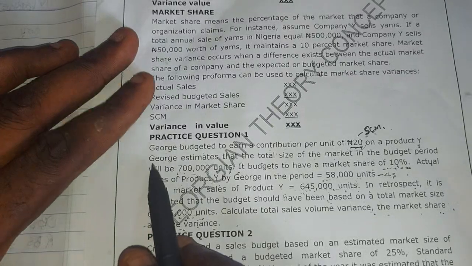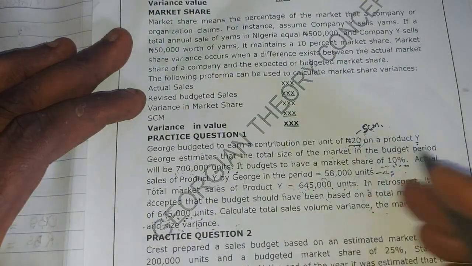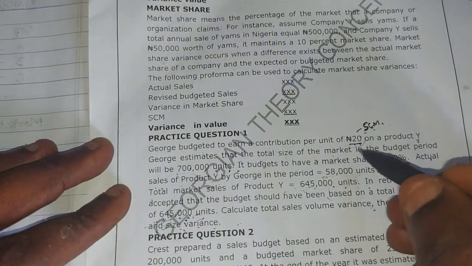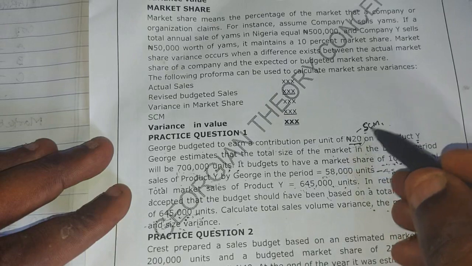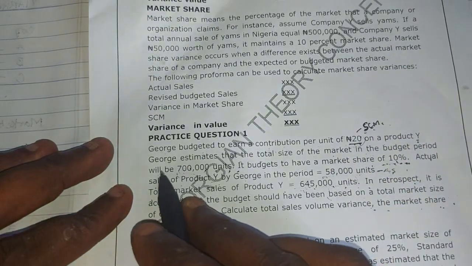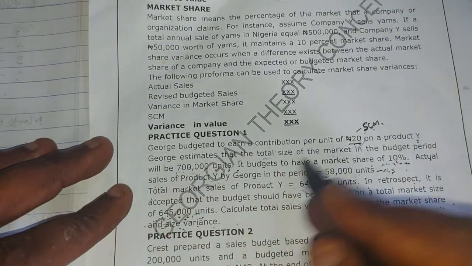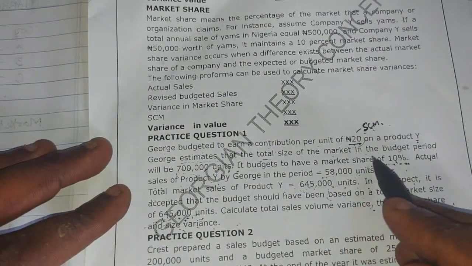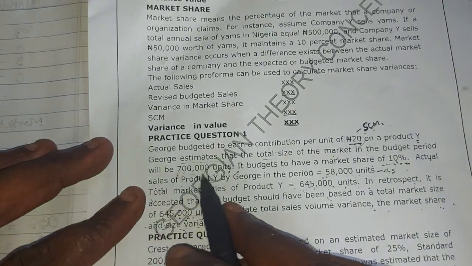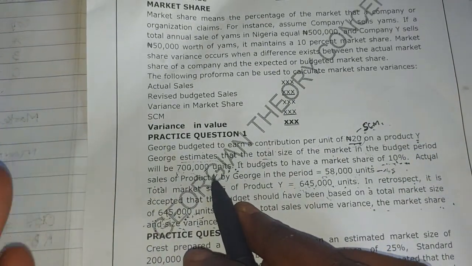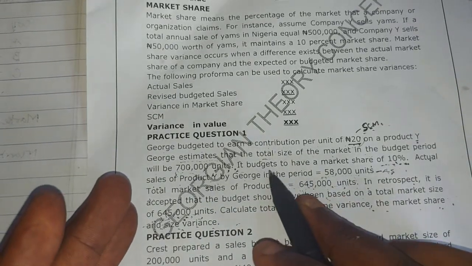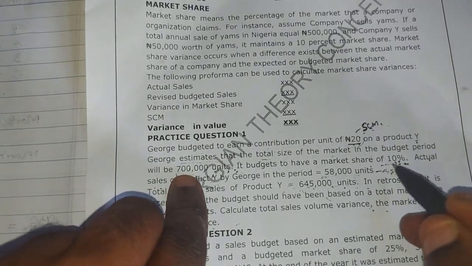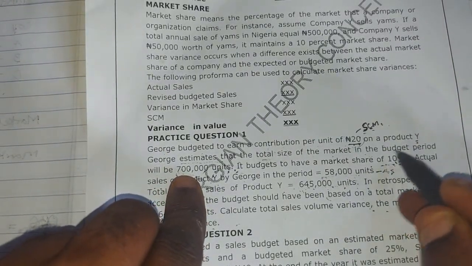Look at this question. Please pause your video and read through. George budgeted to earn a contribution of 20 naira, that is the standard contribution margin, on a product Y. George estimates that the total size of the market in the budget period will be 700,000 units. That's the original budget. It budgets to have a market share of 10%.